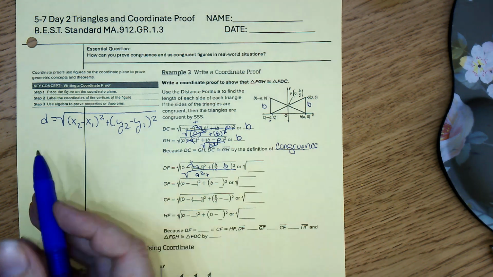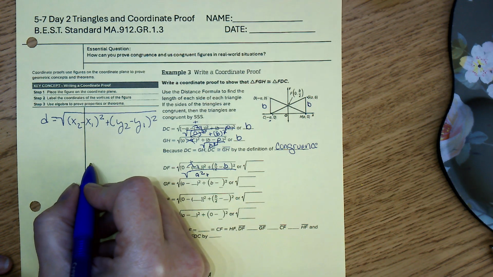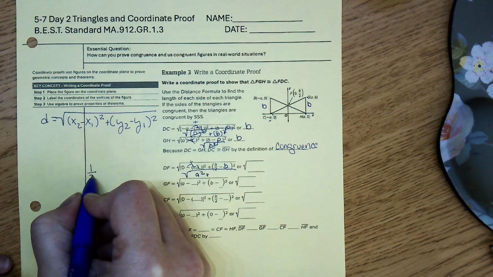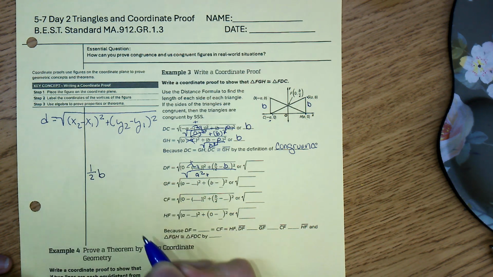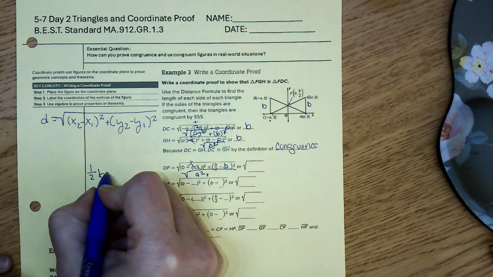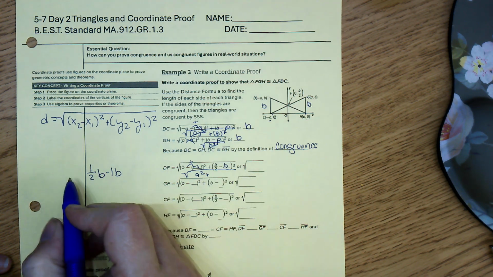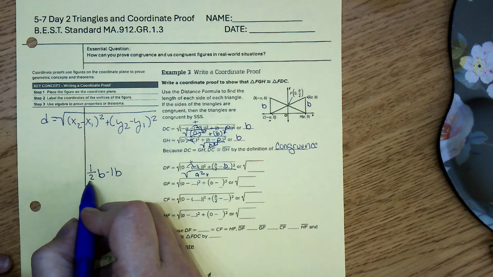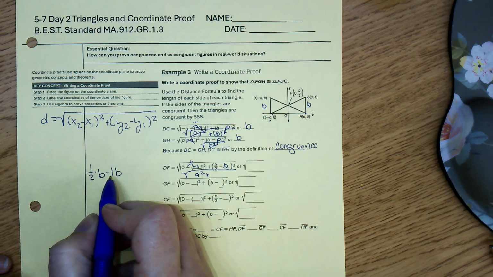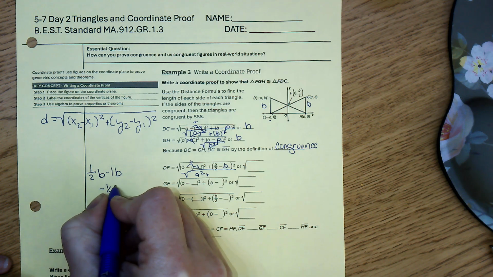Let's pull that out over here. B divided by 2 can be rewritten as 1/2 b, minus 1b. If I have a half minus 1 whole, that'd be minus 1/2 b.